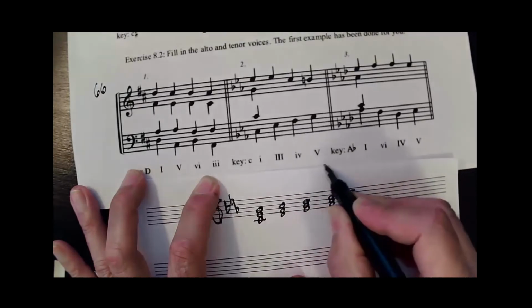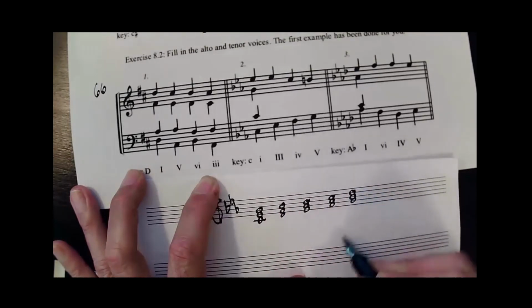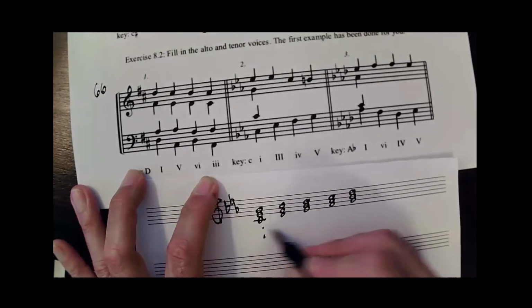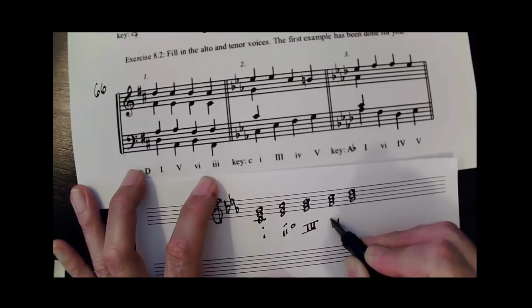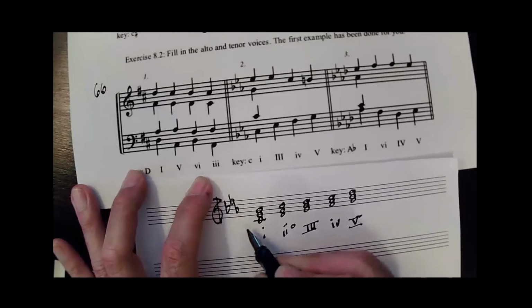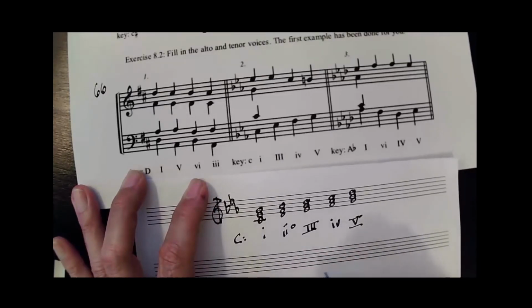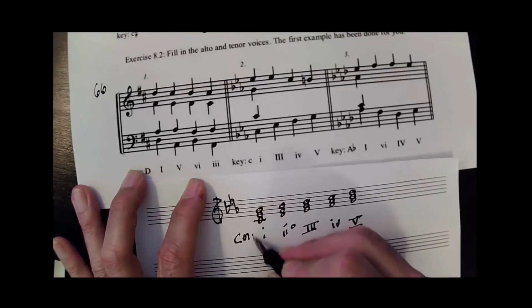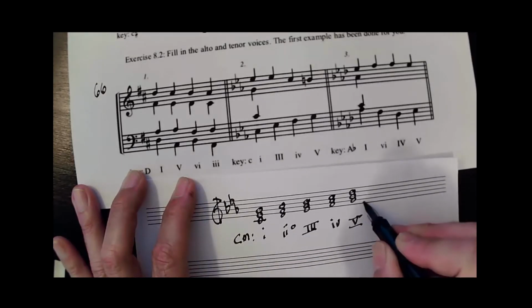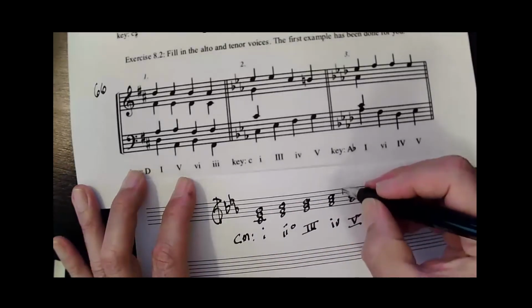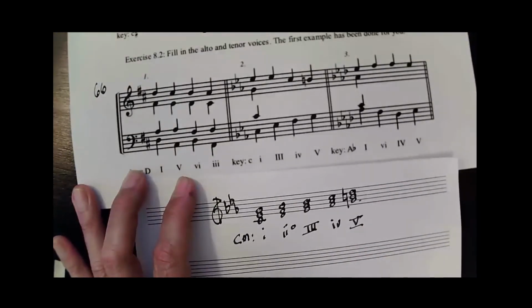For this one, I'm just going to go up to the 5 chord because there's nothing higher than that. 1, 2, 3, 4, 5, minor key, C minor. I'm going to put a little M there just to make sure. And remember what we have to do to the 5 chord. B flat will become B natural.